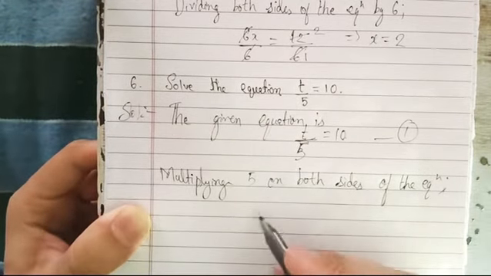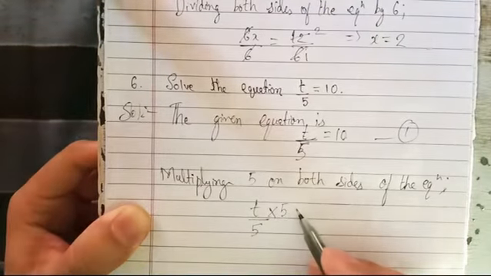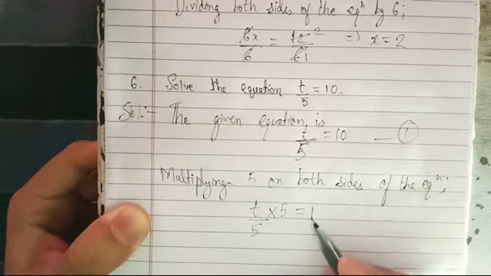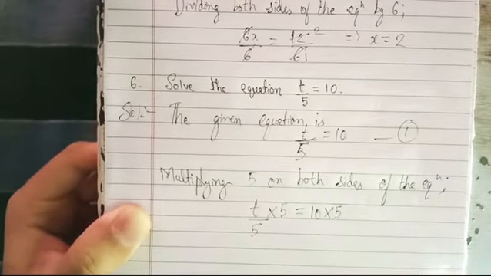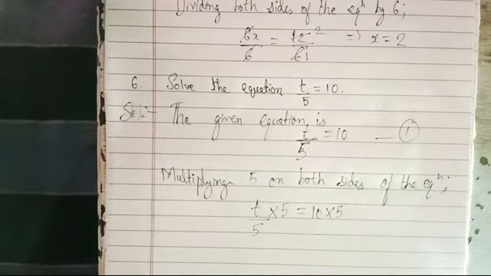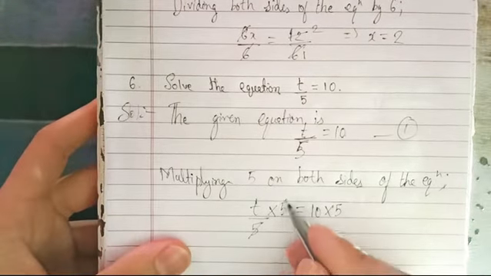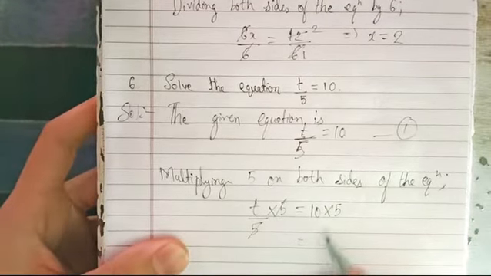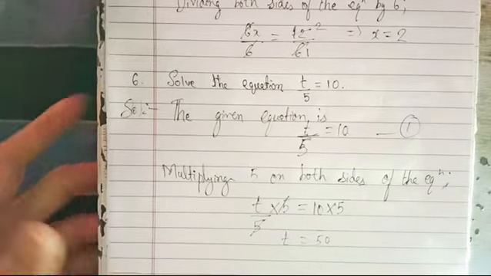Okay. So what we will get: t upon 5 multiplied with 5 is equal to 10 multiplied with 5. This 5 and this 5 will cancel out. 10 5s are 50. So the value of t is what? 50. And that is our answer.